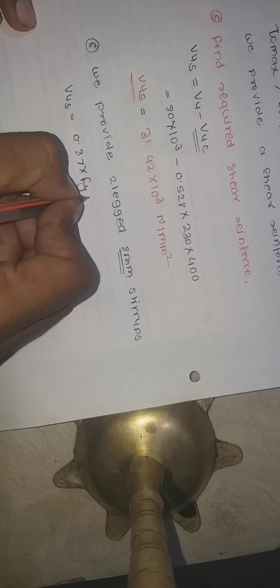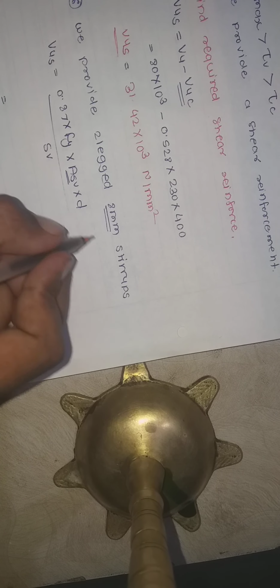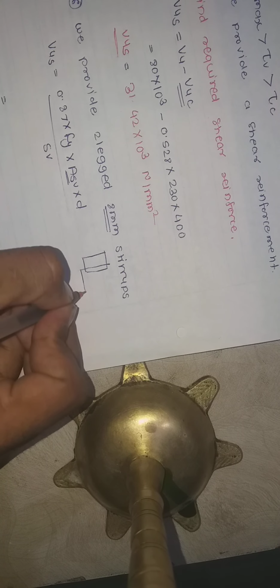ASV is basically the area of vertical stirrups. Here we provided two-legged stirrups.